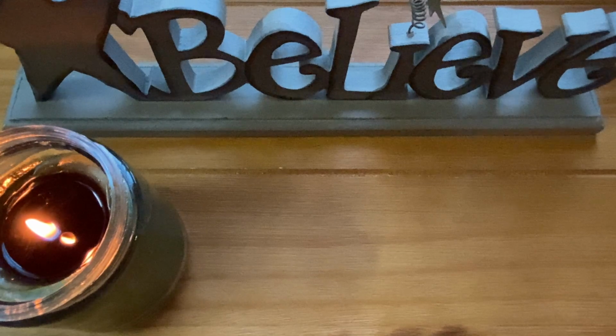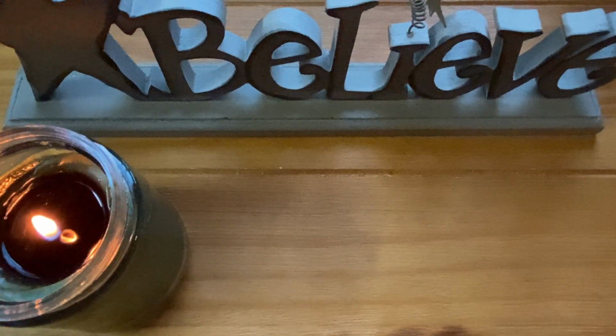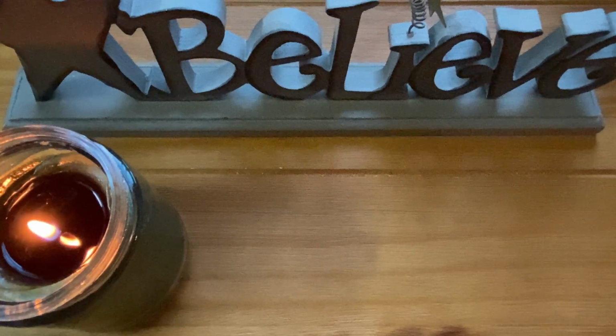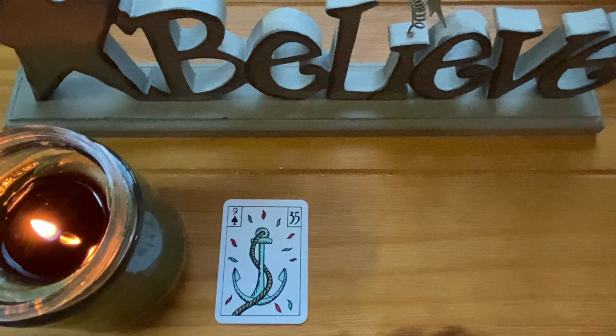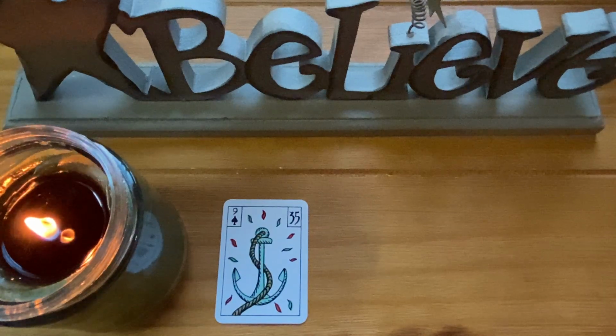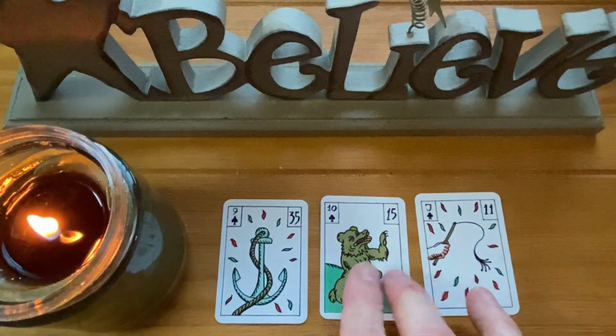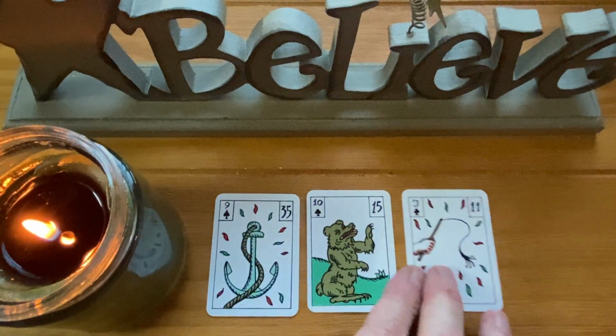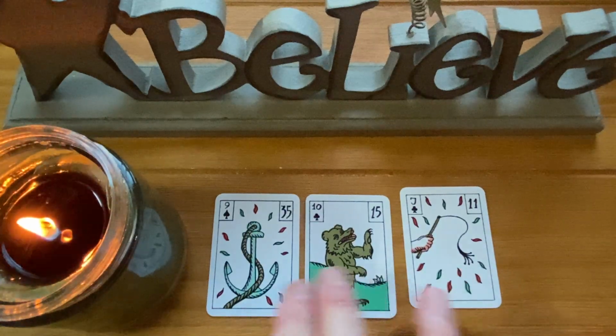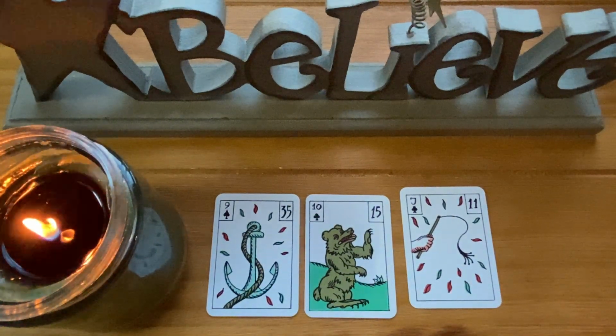Okay? So, I want to use an example where there's no context and no question, just so we can try to figure out what the cards are saying. I think that's the best way of doing that. So let's throw down the anchor. Let's drop our anchor. And next we have the bear. And then the whip. Oh, there you go. It's a good one. Okay. All right. So we have the anchor, the bear, and the whip, right?